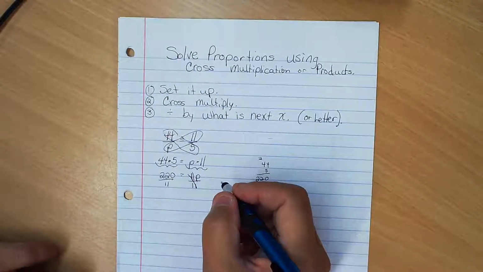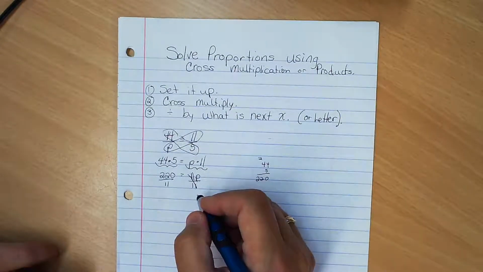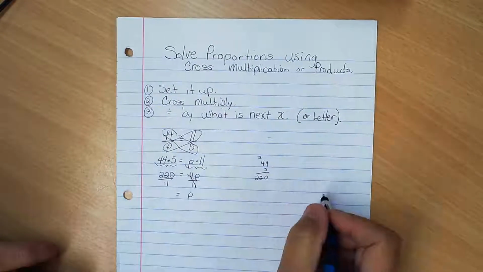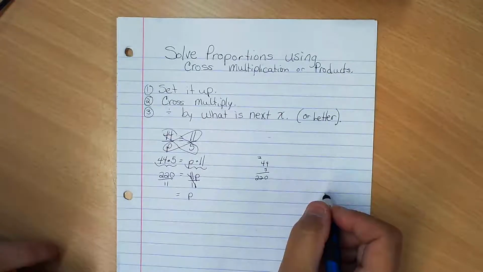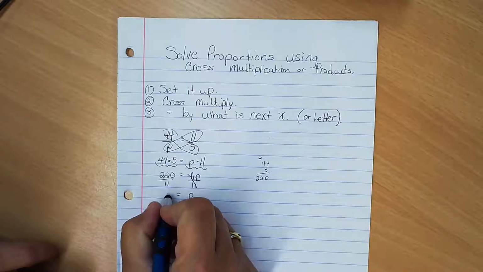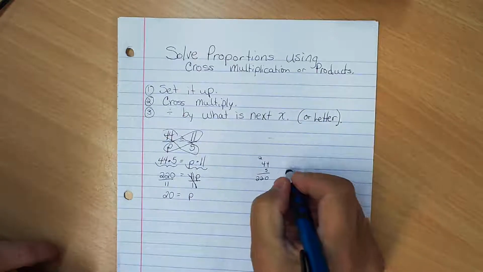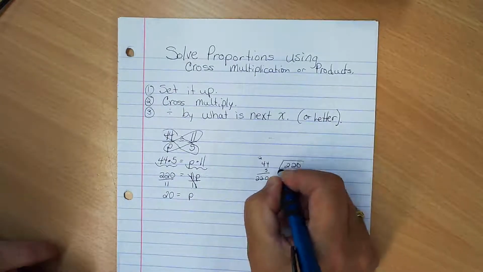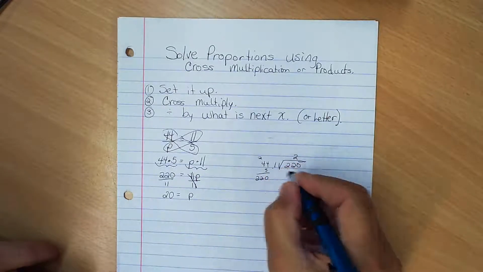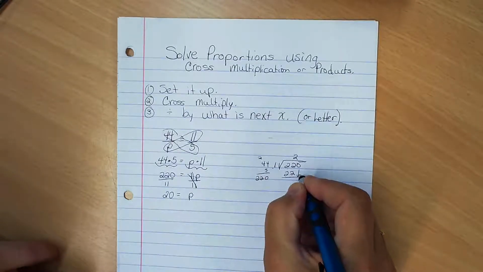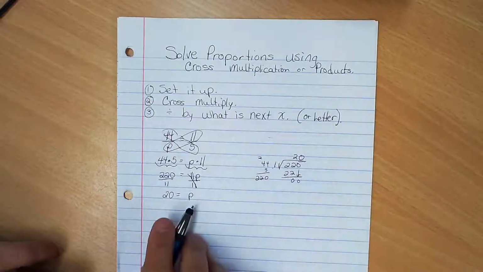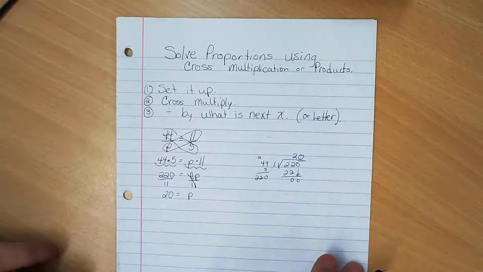The 11 over 11 cancels out, because 11 divided by 11 is 1, and 1 times p is p. And we've got 220 divided by 11. It goes in there 20 times. Just to check that, you can do it on scrap paper. 11 goes in 22 2 times. 2 times 11 is 22. Bring down your 0. 11 goes in there 0 times. So our answer for this one is p is equal to 20.